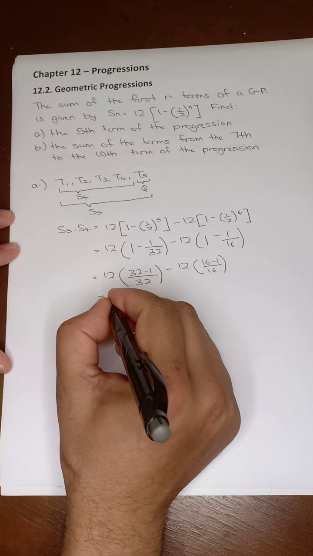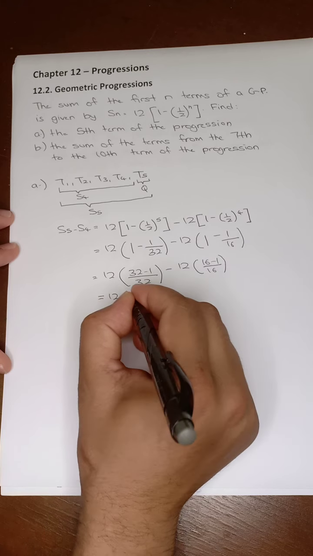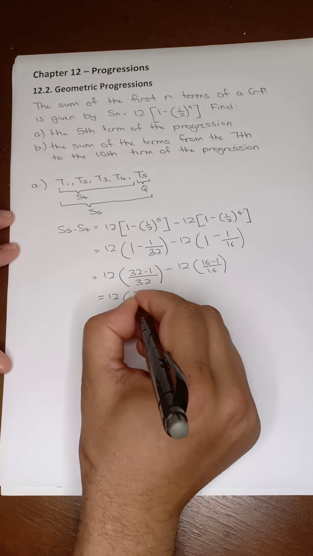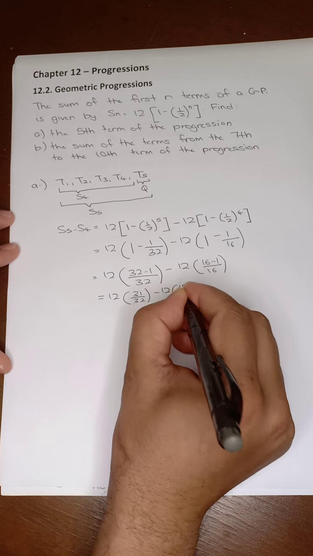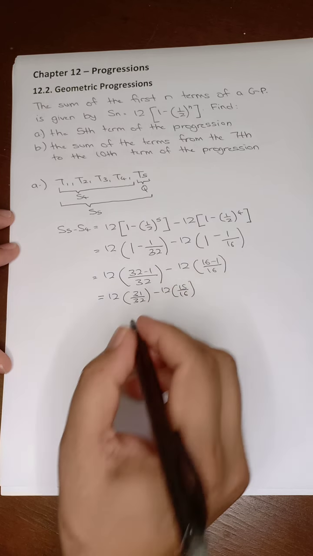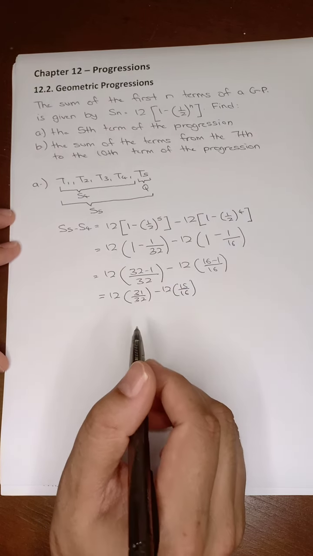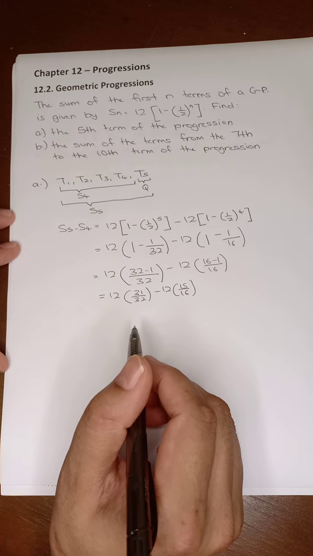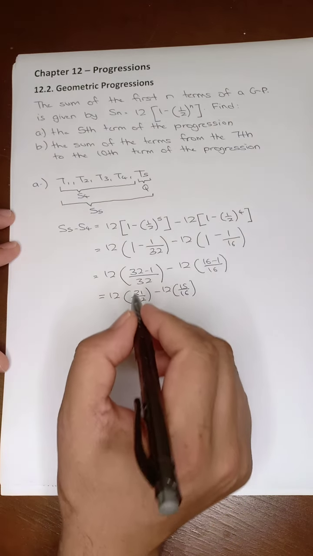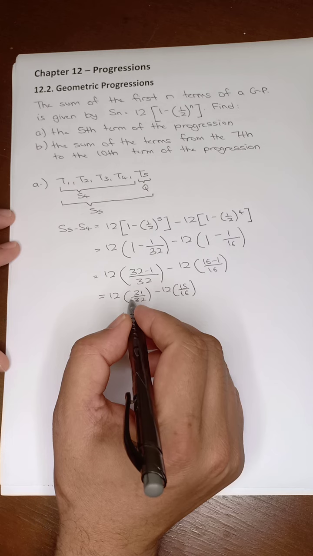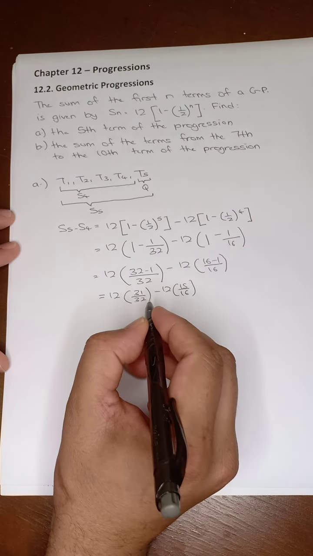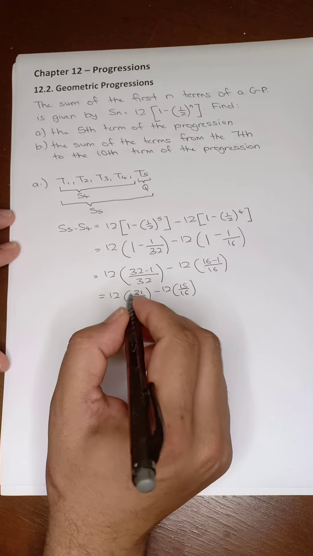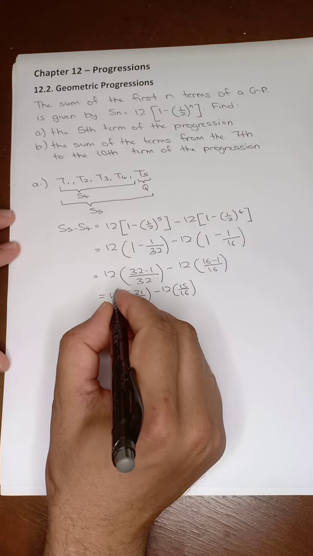So we get 12 times 31 over 32 minus 12 times 15 over 16. Simplify somehow.